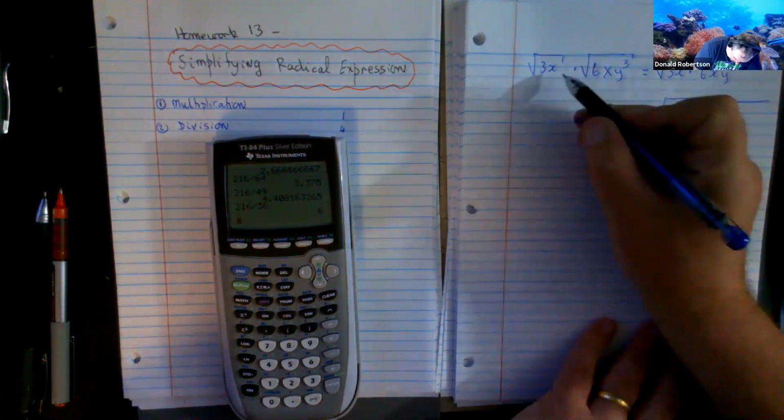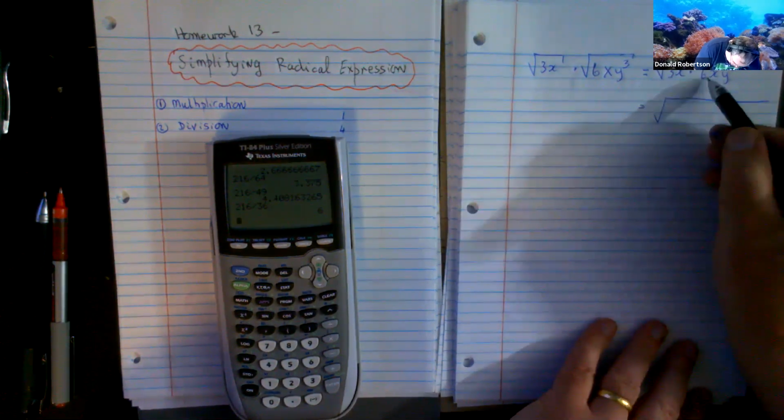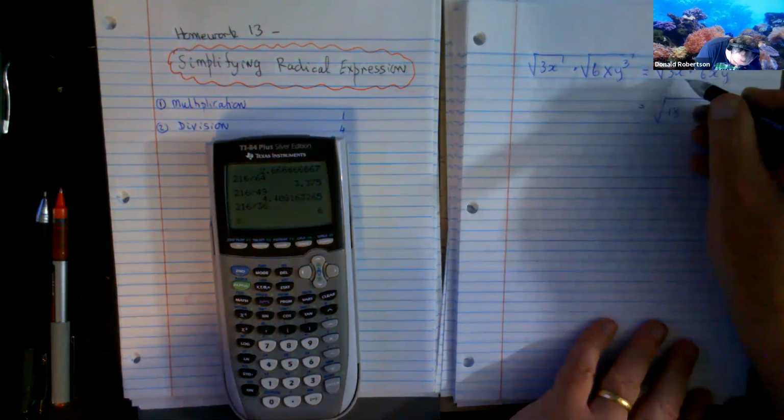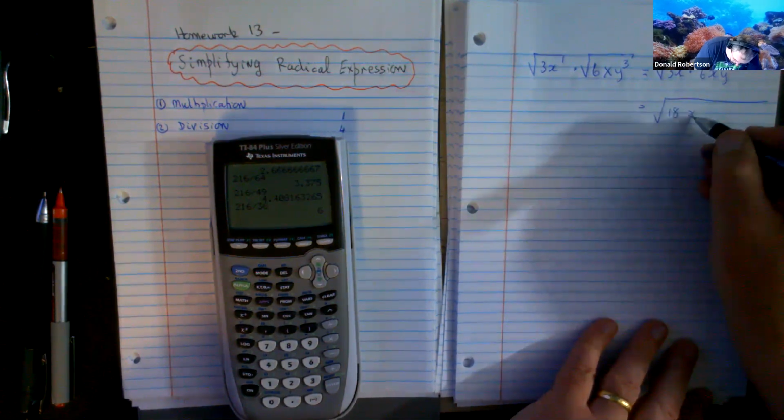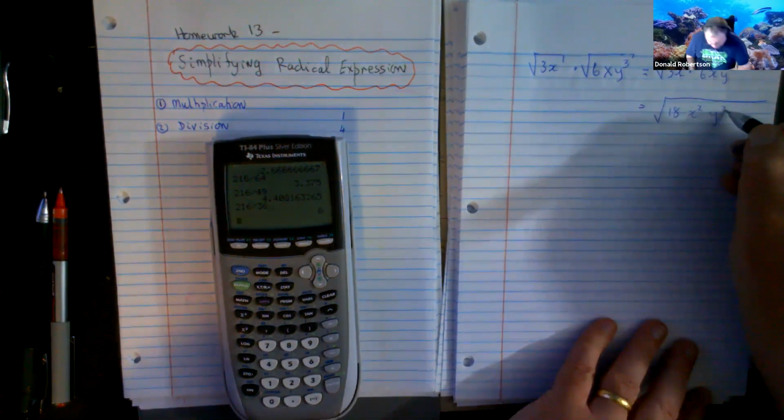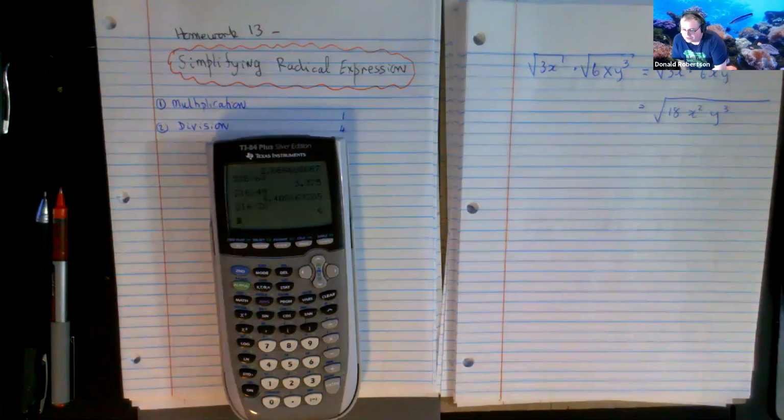And you multiply these together. So 3 and 6 gets me 18. X and X gets me x squared, and y cubed. Do you recognize that this question is pretty much the usual simplification guy that we've done? Oh, it feels like a week ago.